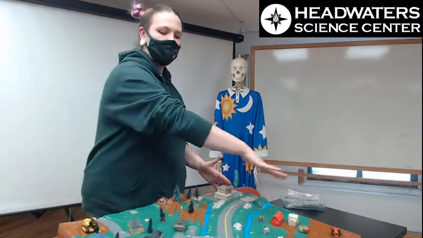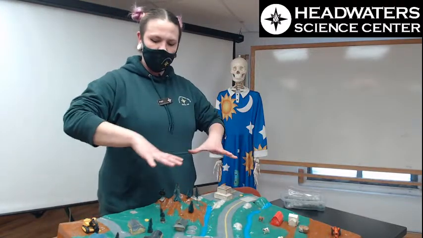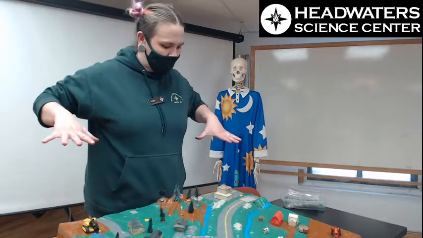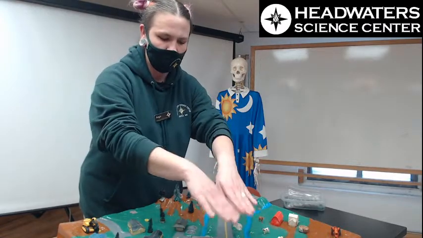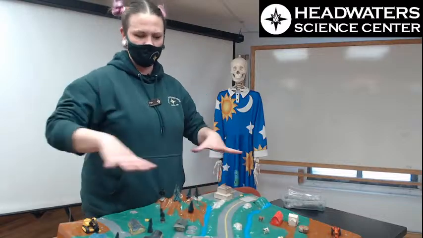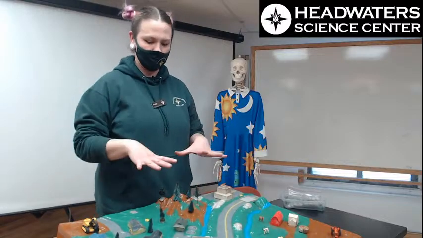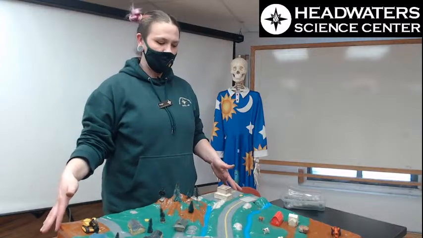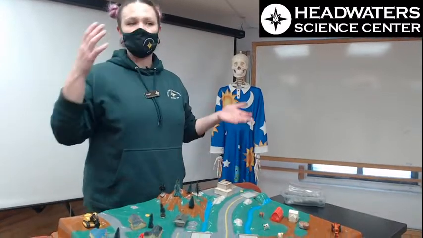So in this model, all of the waters, we've got a couple rivers, we've got a big lake, everything is going to flow into this lake down here. So this is our watershed. And what we're going to be exploring in our fancy little watershed is pollution.